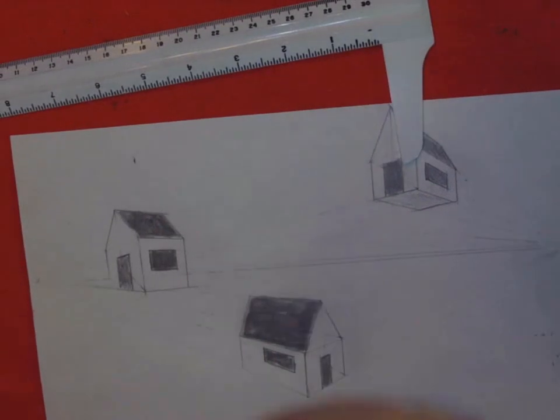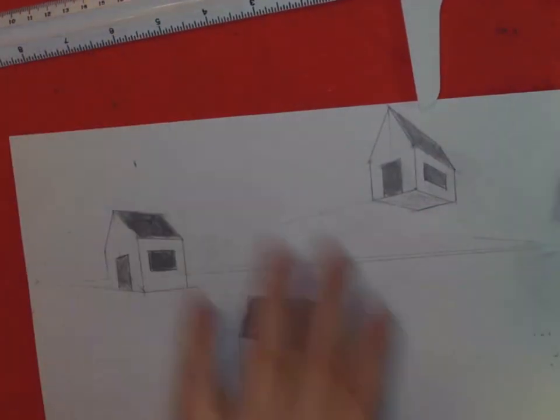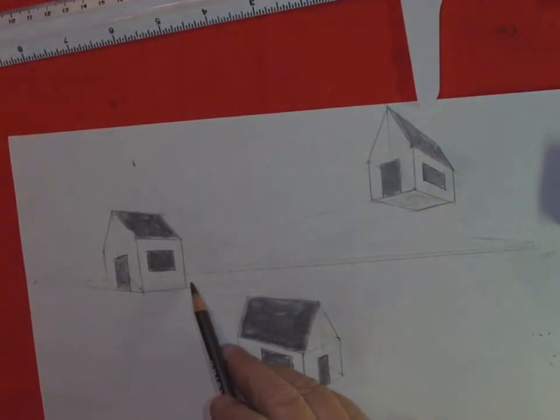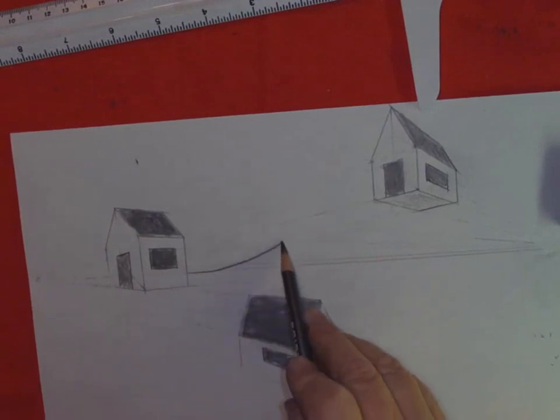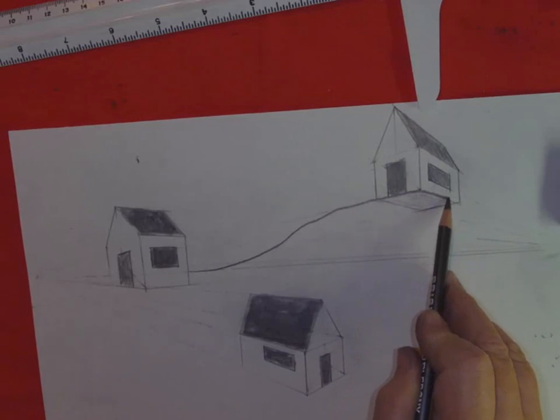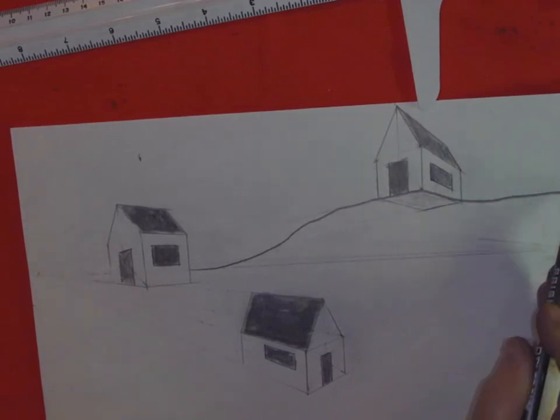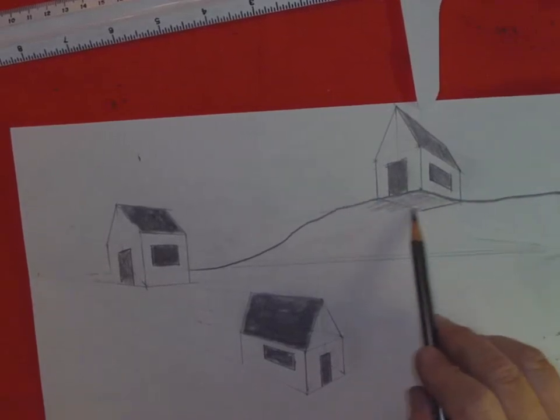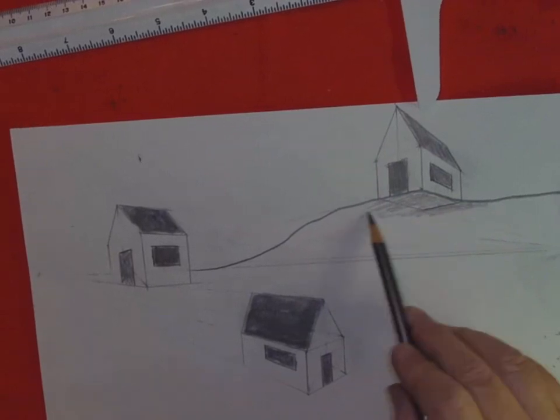If you want to get a little fancy, you can make it look like you've got a hill coming from your horizon line, so that you can see that this house is way up on a hill. And now we get rid of that. Now it starts to look real.